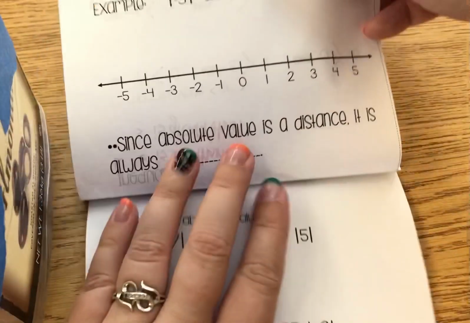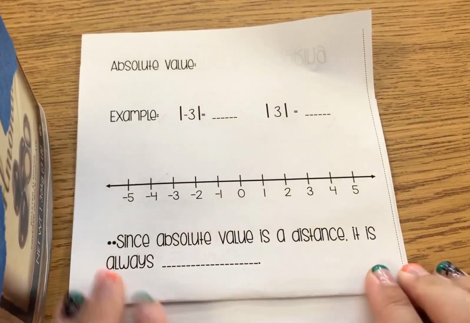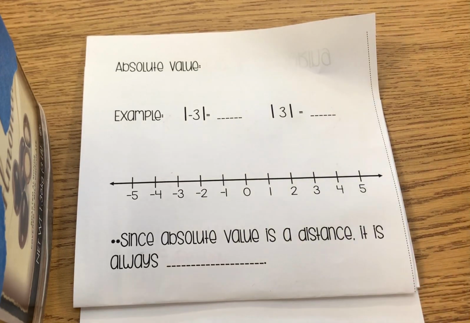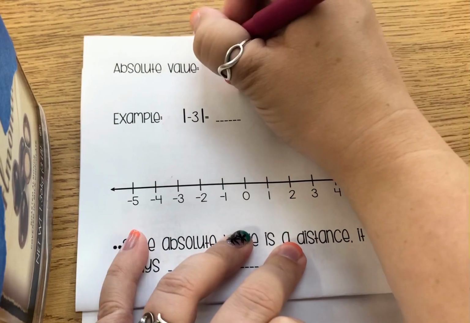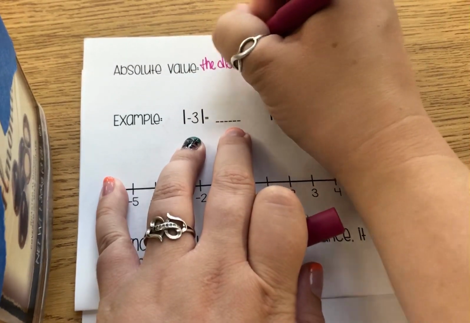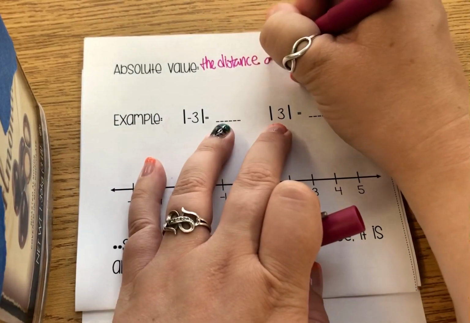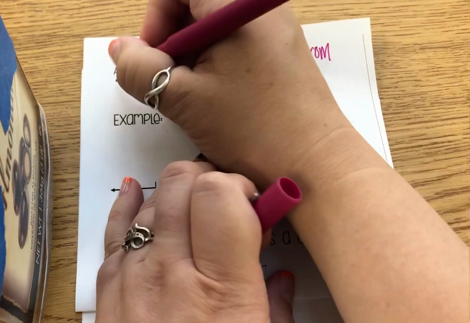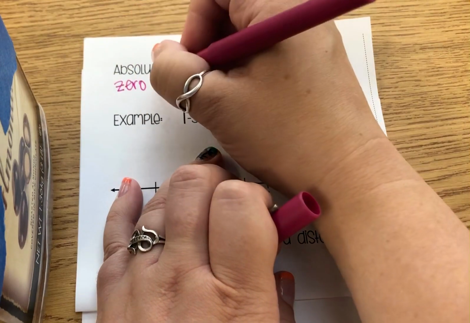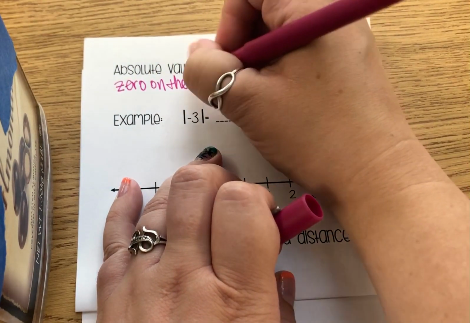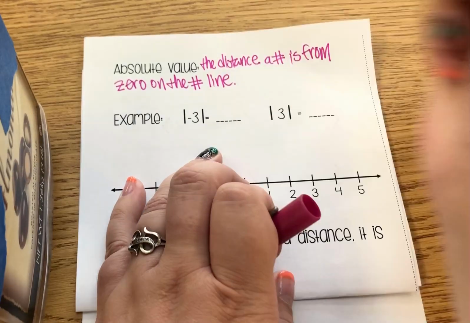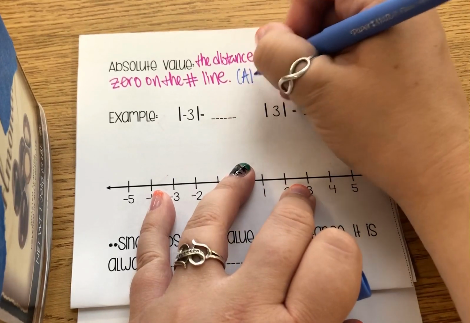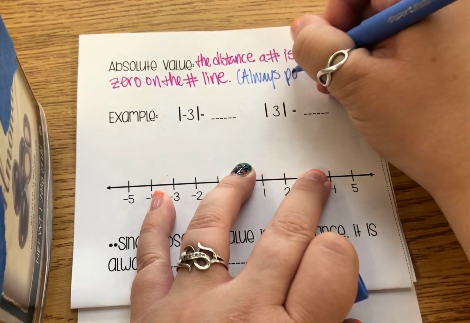Okay, moving right along, we just finished reviewing section 1.2. Our final section, 1.3, was absolute value. Okay, the absolute value is the distance a number is from 0 on the number line. Now remember, when you're talking about a distance, it is always positive.